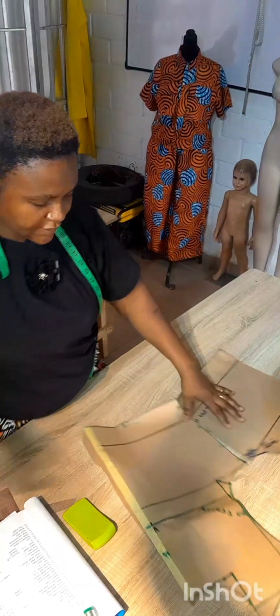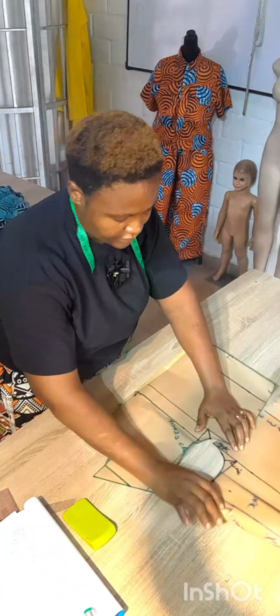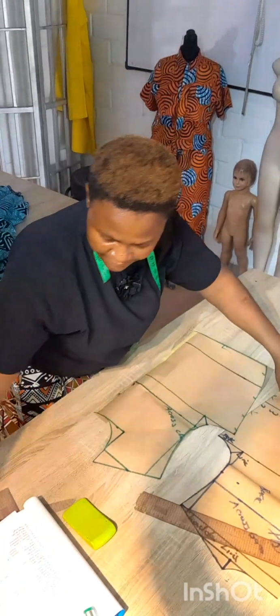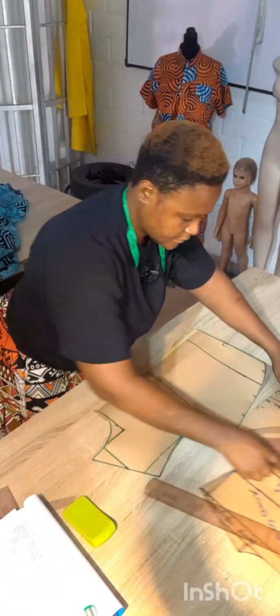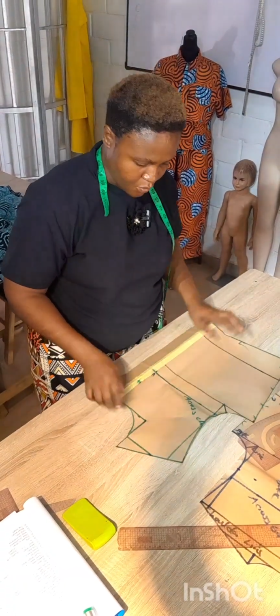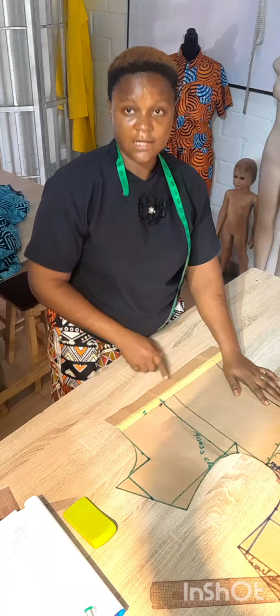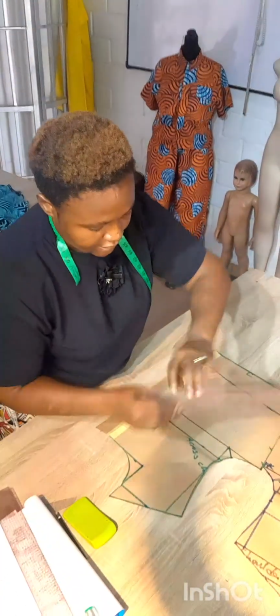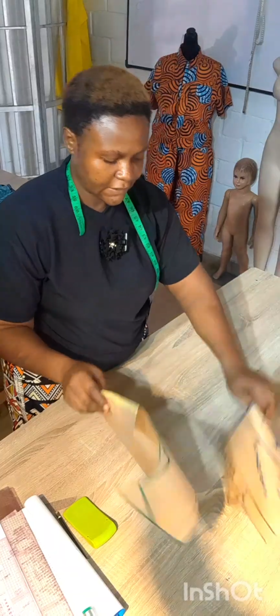I hope you can see this is the front and the back. Can you see very well? This is the back, and this is the front. When you open the buttonhole allowance, I hope you can see it very well. So now we are going to proceed to the drafting of the sleeve.